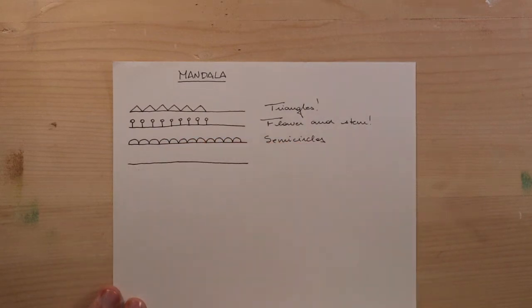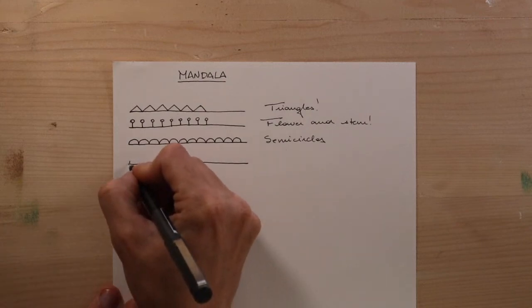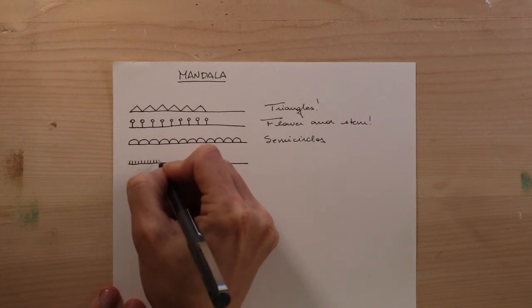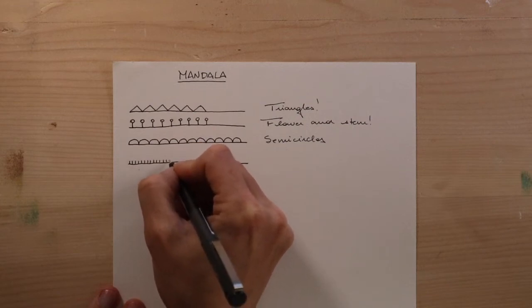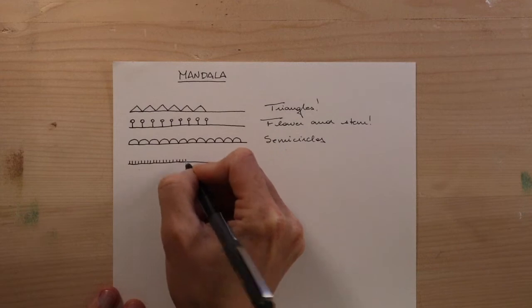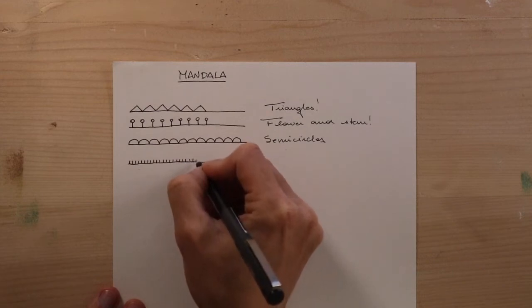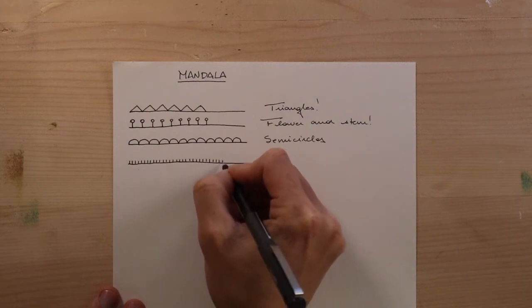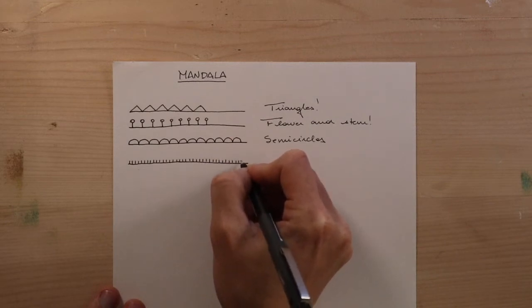Another interesting one are blades of grass. What do I mean by blades of grass? Just small lines across the circumference of your circle, you can just add little blades of grass.